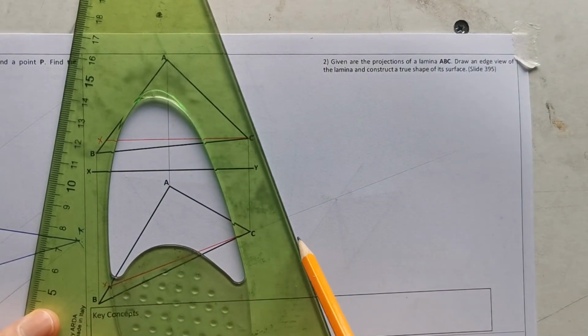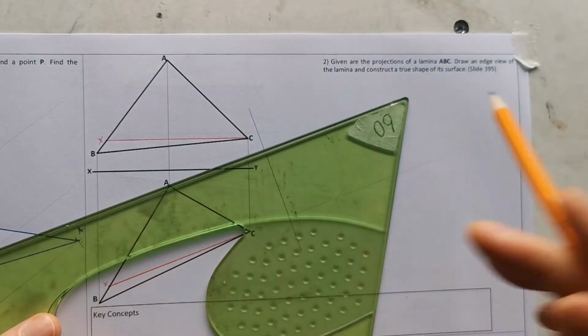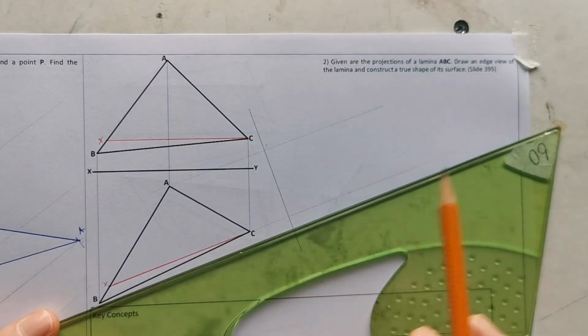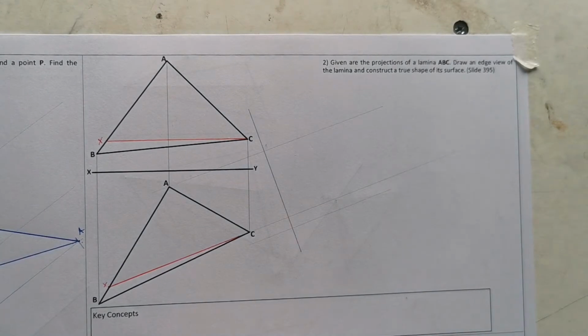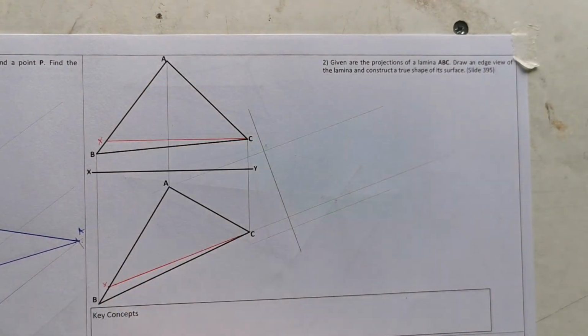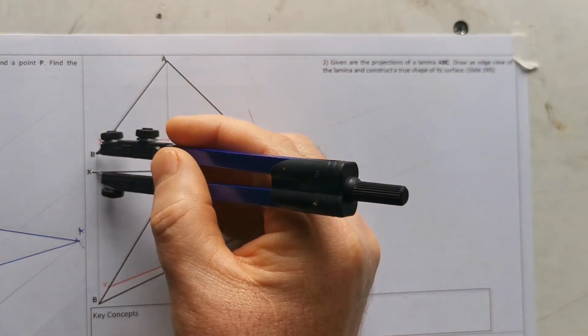Put an XY line out here anywhere. So we're projecting from the plane, so it's the last XY line back. That's where our distances come from. So B is the shortest.